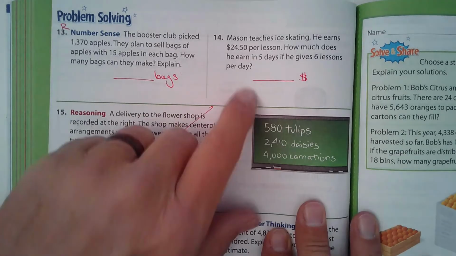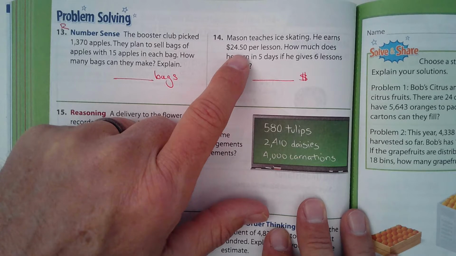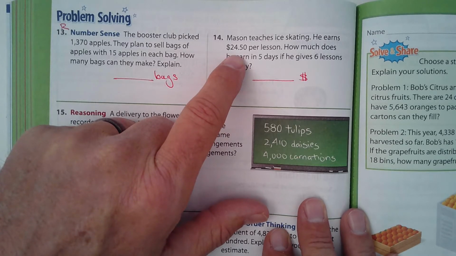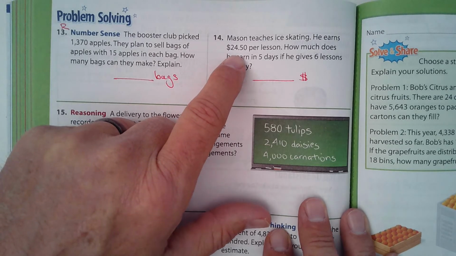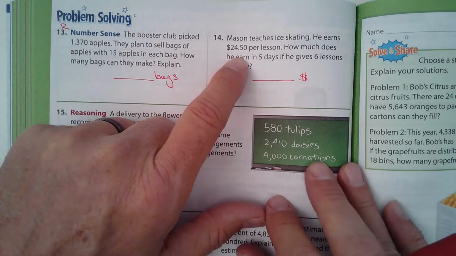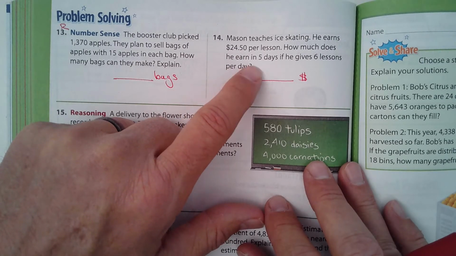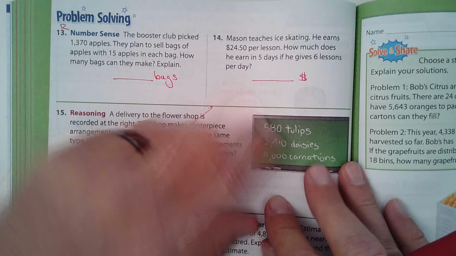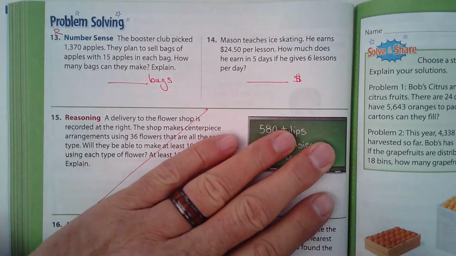Number 14, Mason teaches ice skating. He earns $24.50 per lesson. Hopefully the lessons aren't too long, otherwise he won't be making money. How much does he earn in 5 days if he gives 6 lessons per day? Wow, he's going to make some pretty decent money. So it's going to be a number in dollars.